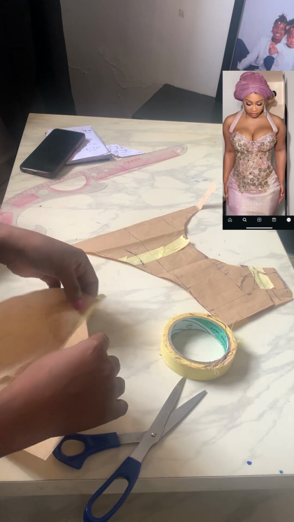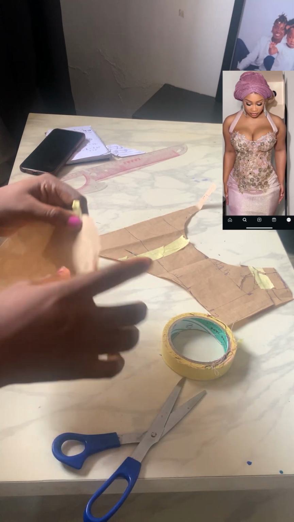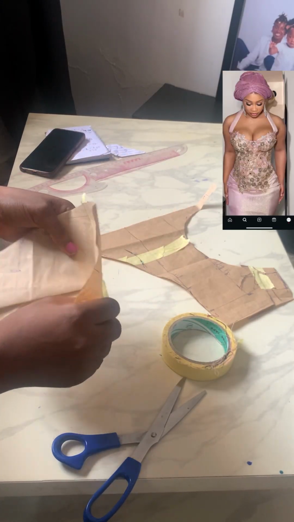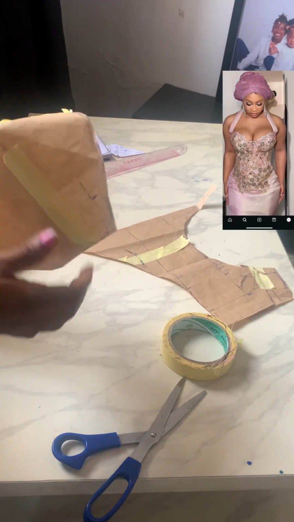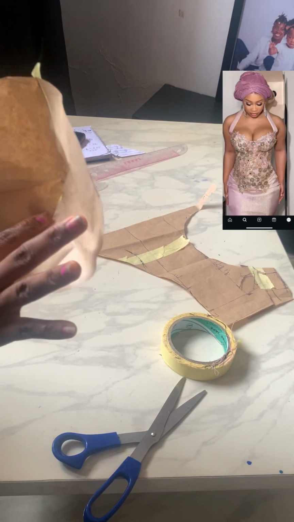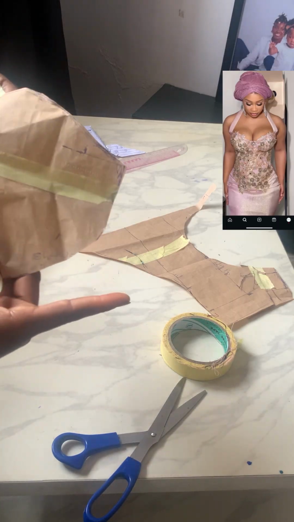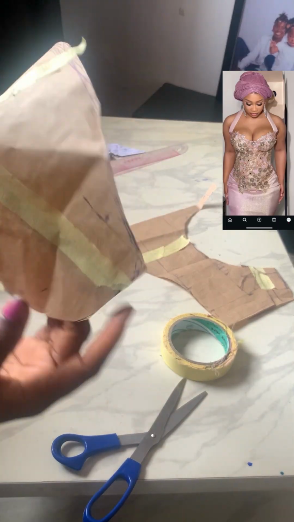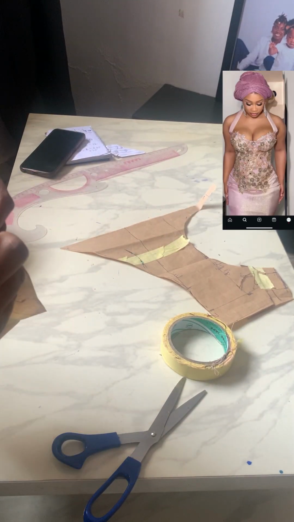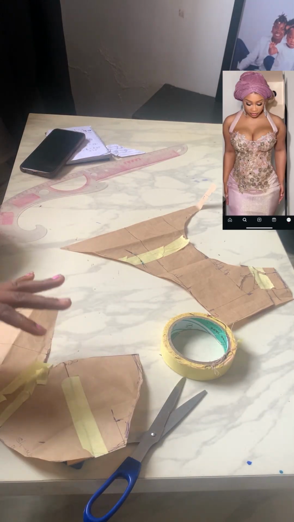After this, you join those two parts together. After joining it, this is what we have. Just trying to place the paper tape properly on the cup. After this, circle.